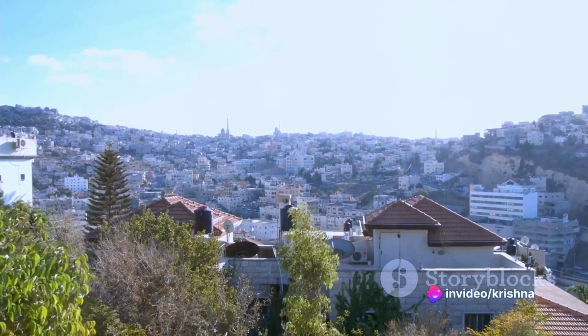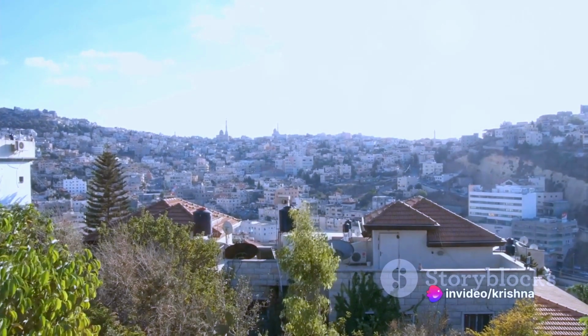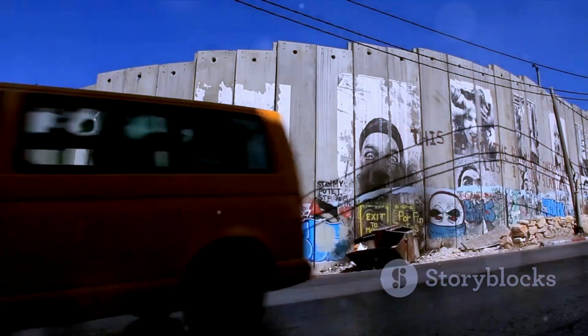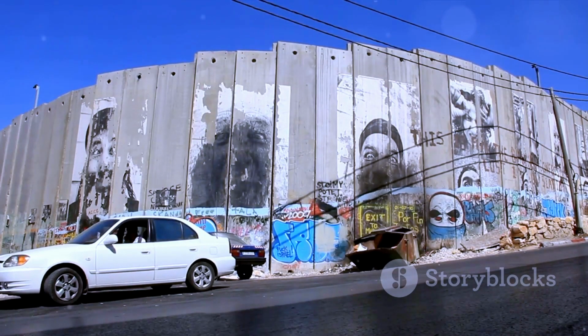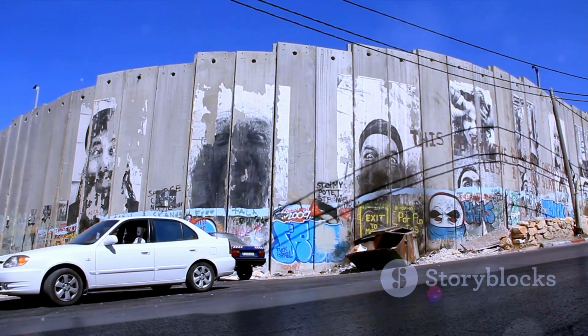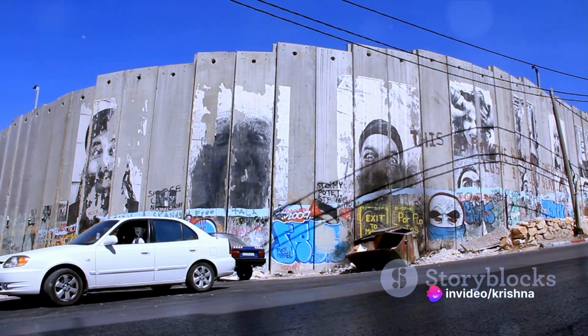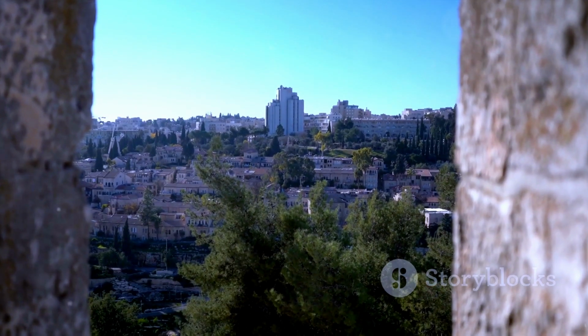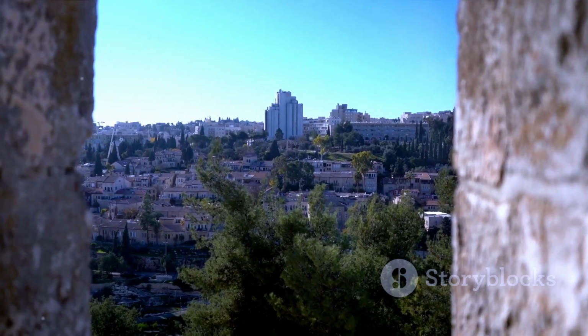Meanwhile, the issue of Israeli settlements in the West Bank has been a thorny point of contention. These settlements are considered illegal under international law, but Israel disputes this. The continued expansion of these settlements into Palestinian territories has been a major factor in escalating tensions. It's a complex issue with roots in history and implications for the future, and it's a key part of the ongoing conflict.